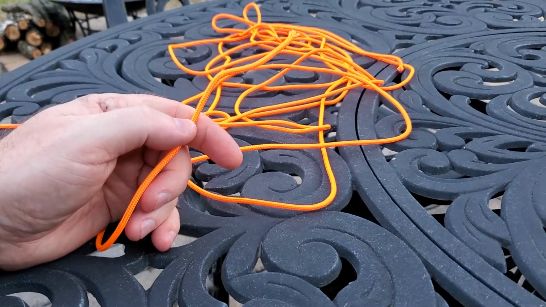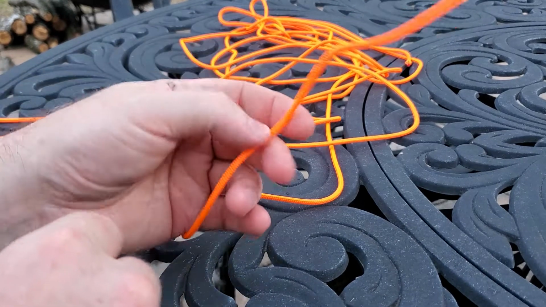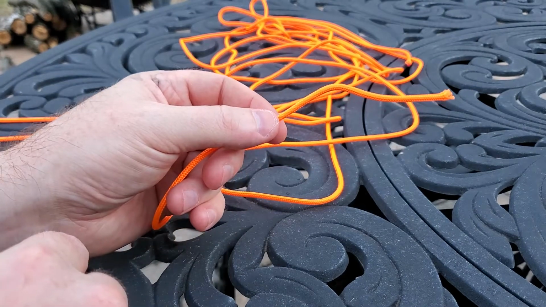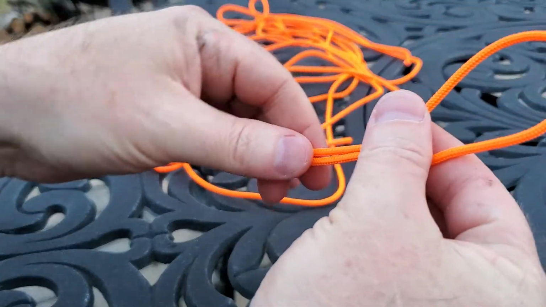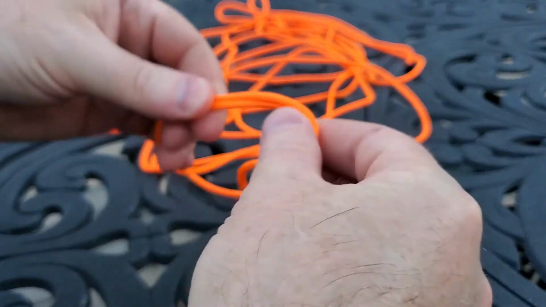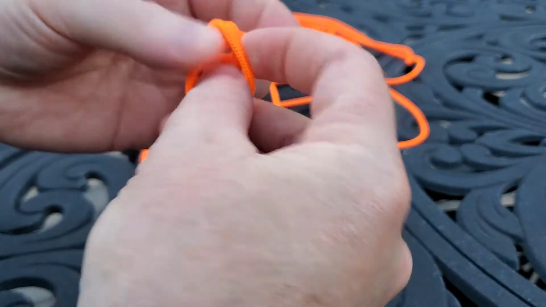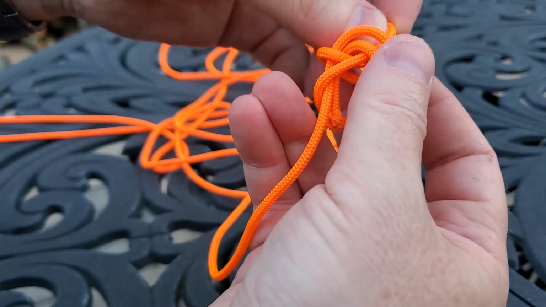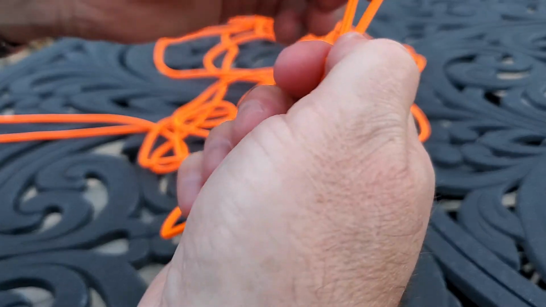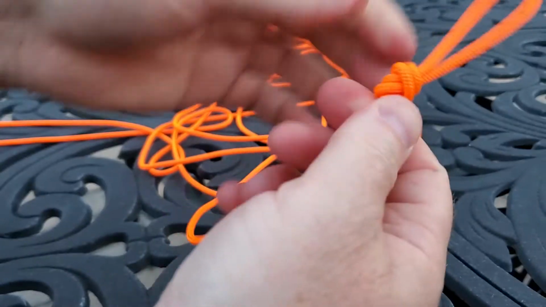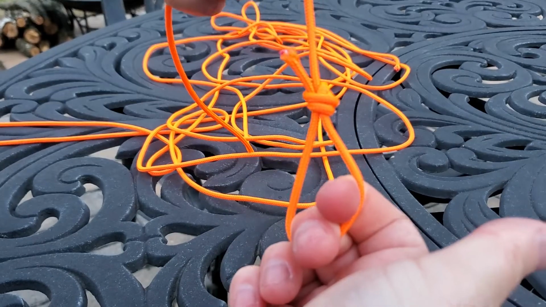Hello everyone. So we're going to practice a few knots here, just some simple basic ones that you can use for hammocks and other stuff. So first one is just a real simple bowline at the end. It's not your traditional bowline, but it's just taking your stuff and tying it around each other and making a little loop that stays by itself.